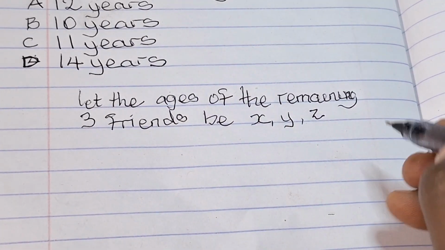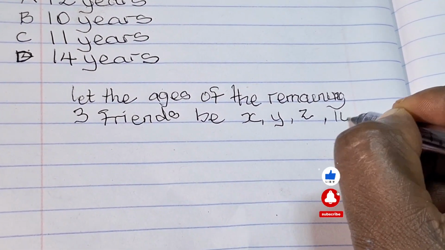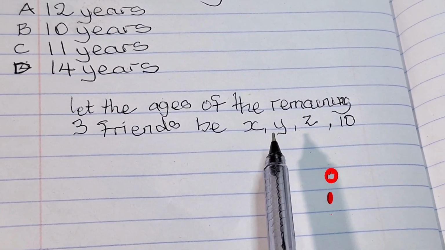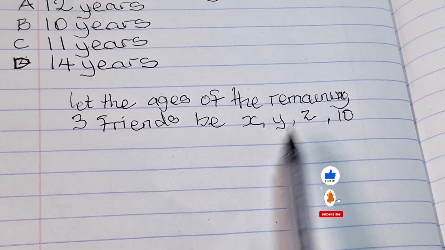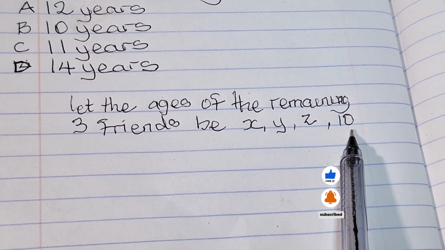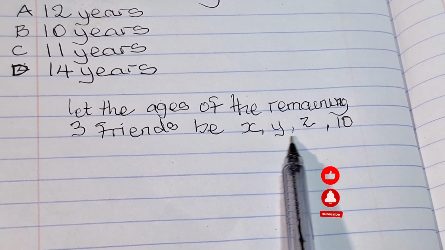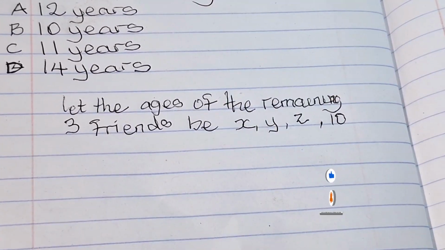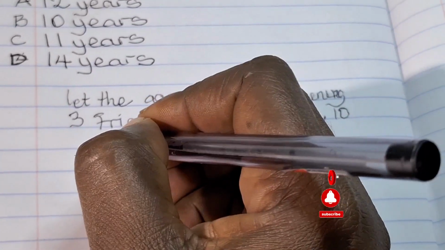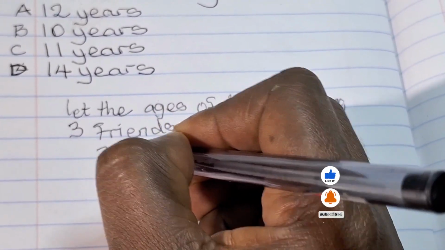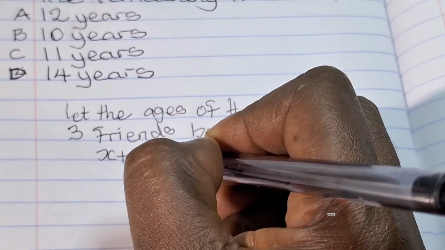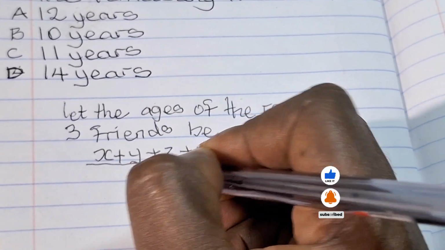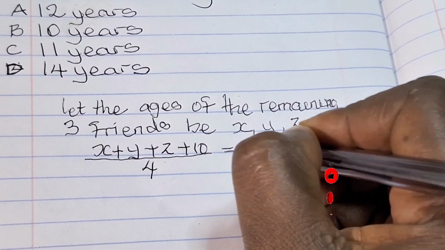So remember that we have one of them as 10. The ones we don't know, we represent with letters X, Y, Z. But the one we know is 10. So we're going to add all this together, divide by 4, and equate it to 13. Let's do that. X plus Y plus Z plus 10 all over 4 is equal to 13.